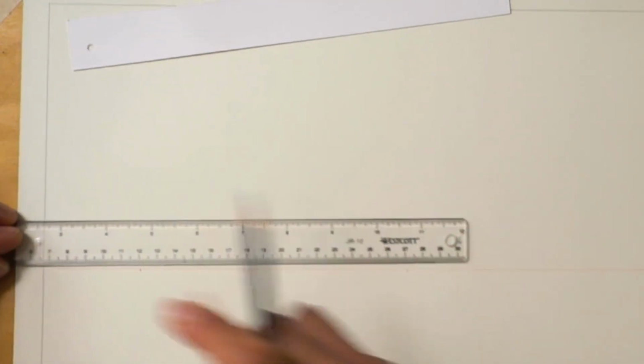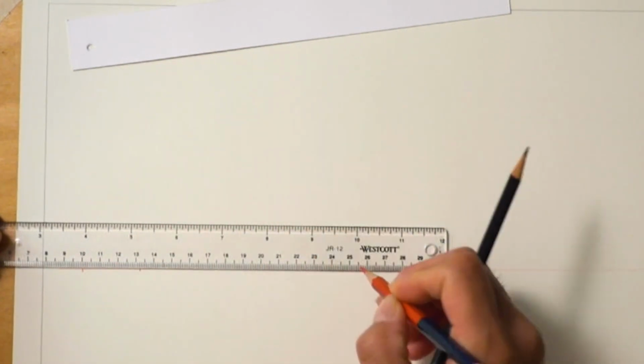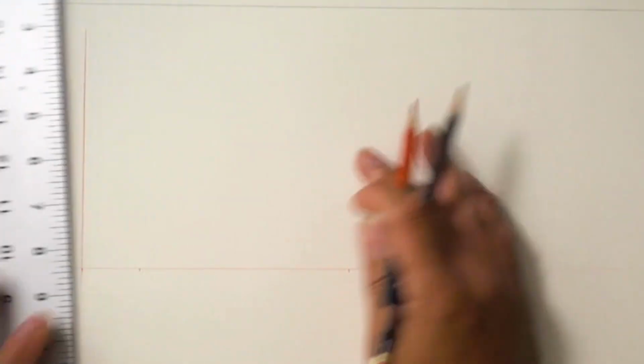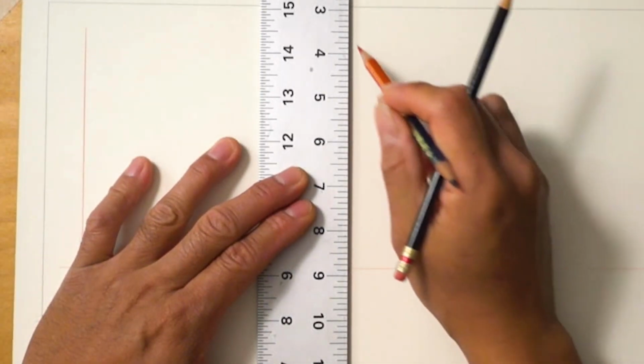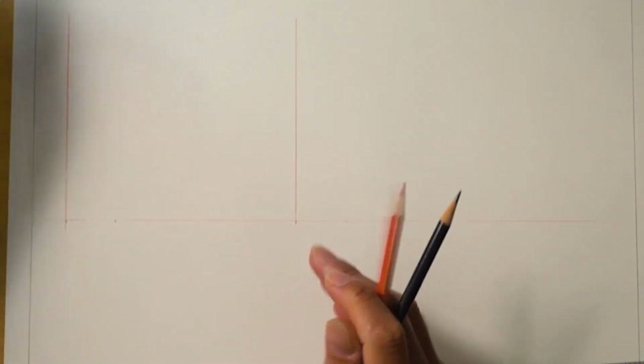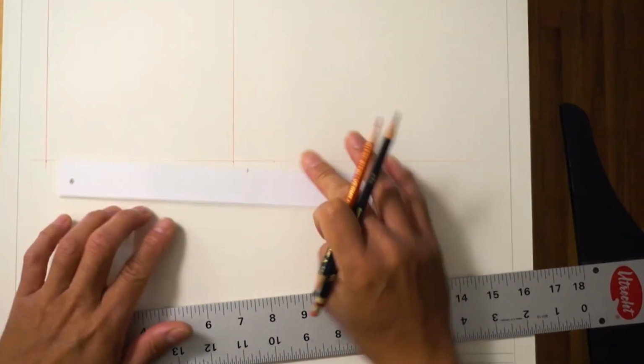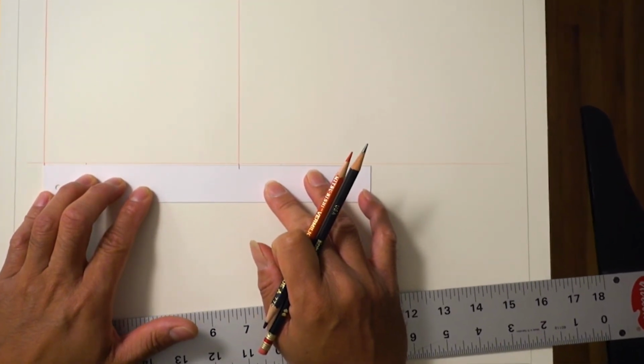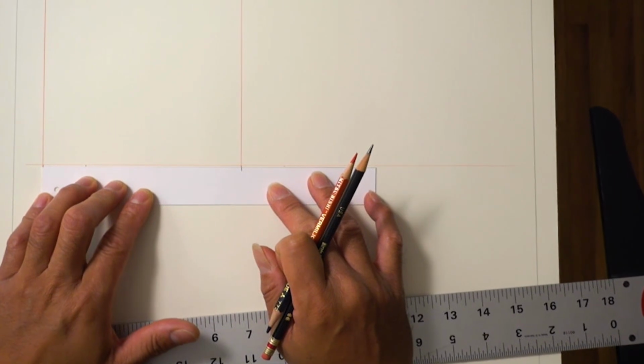Let me just move that over. Okay, so now I have 15 centimeters, which represents the actual size of 700 centimeters.